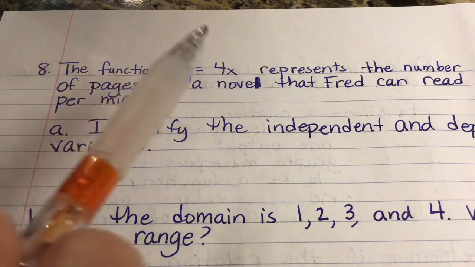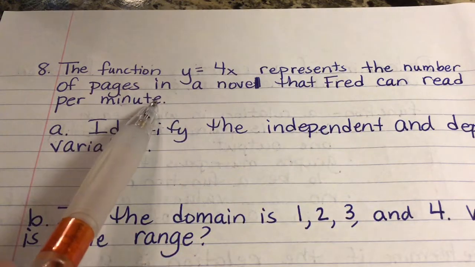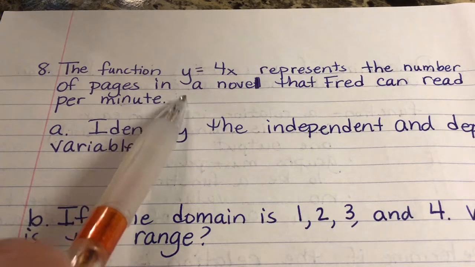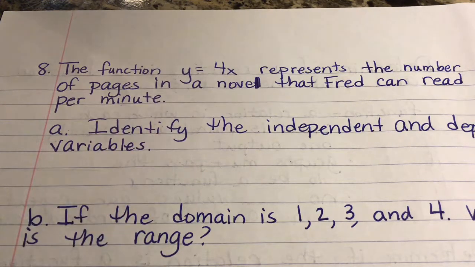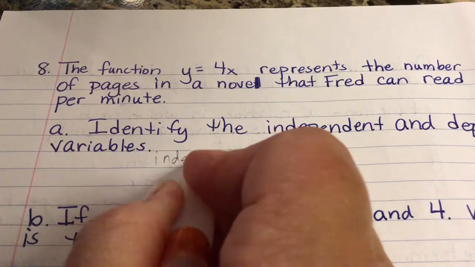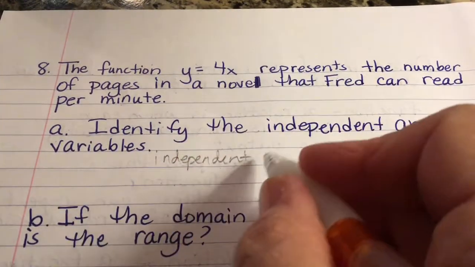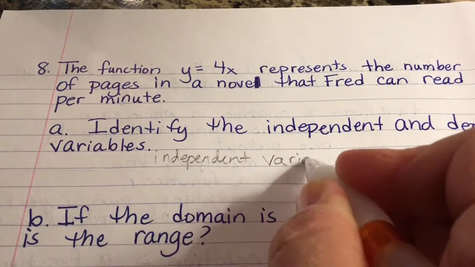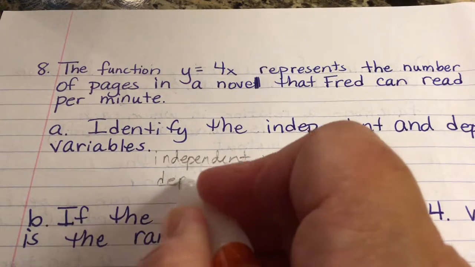We have two variables. We have x, which stands for the number of minutes that Fred is reading, and y, which stands for the total number of pages which he has read. So I want to figure out which one of those is the independent variable and then which of those is the dependent variable.